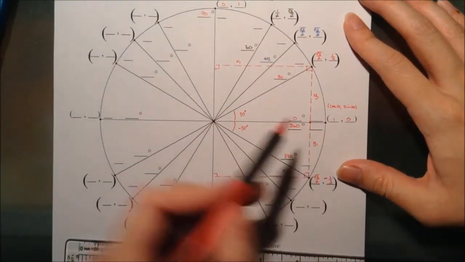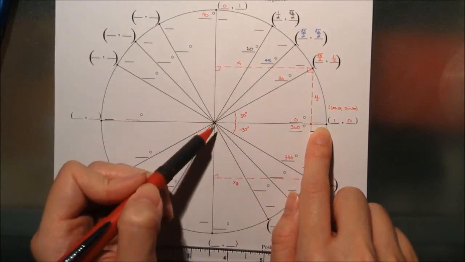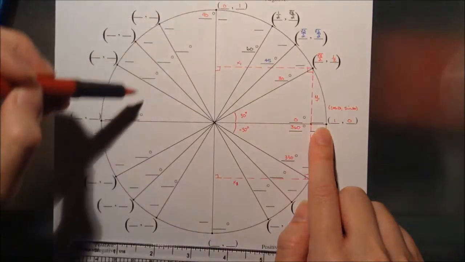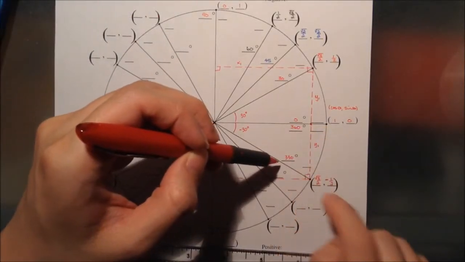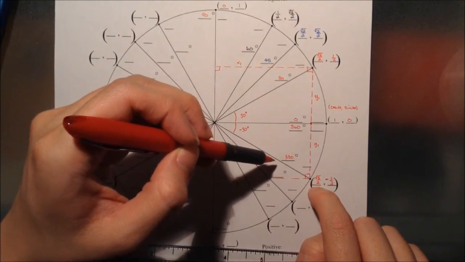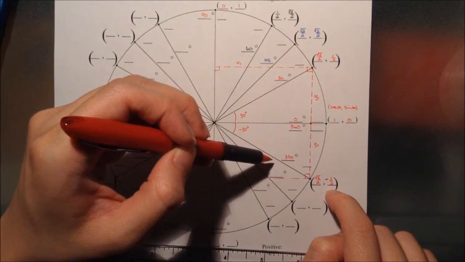So if you were to start from the standard position, which is this right here, the right side of the x-axis, if I go 360 degrees, I stop right here, and that's our coordinate for cosine of 330 degrees, and sine of 330 degrees.